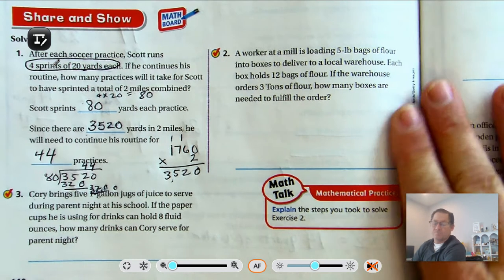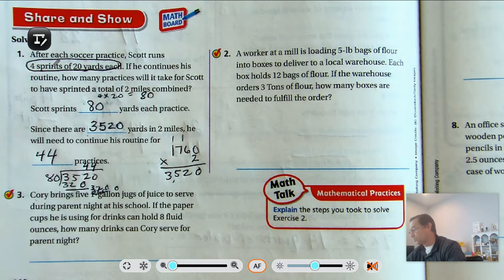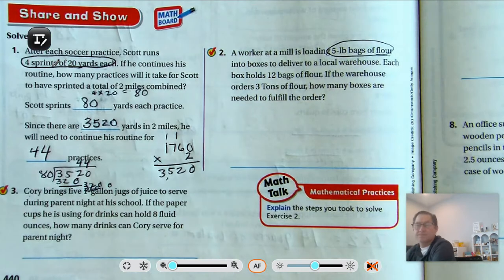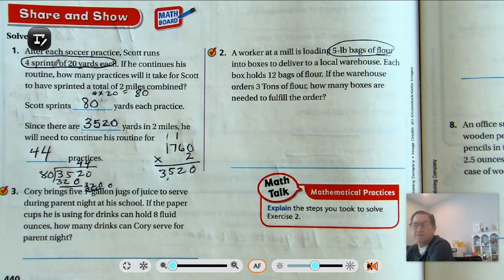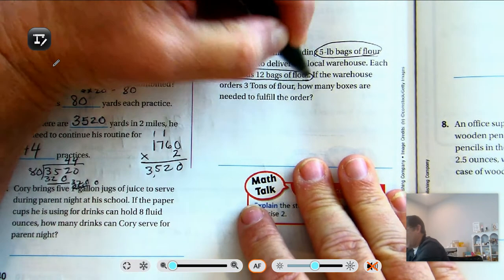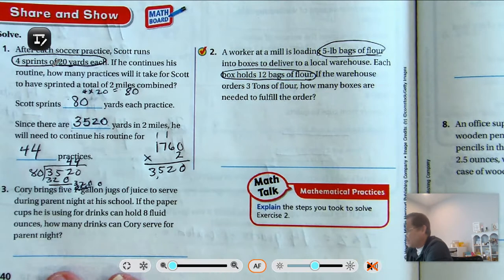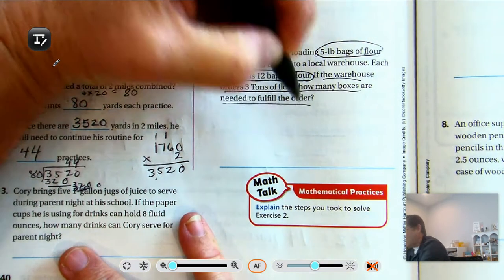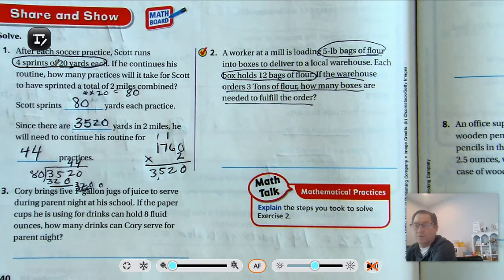All right, number 2. A worker at a mill is loading 5-pound bags of flour into boxes to deliver to a local warehouse. Each box holds 12 bags of flour. If the warehouse orders 3 tons of flour, how many boxes are needed to fulfill the order?